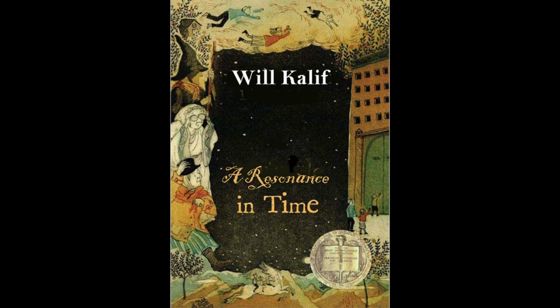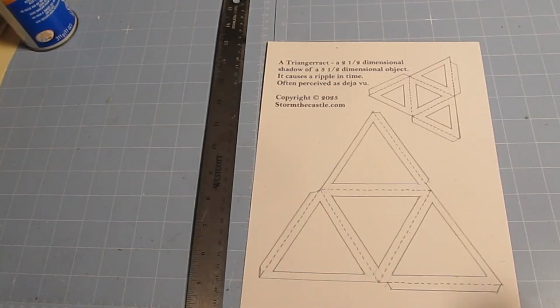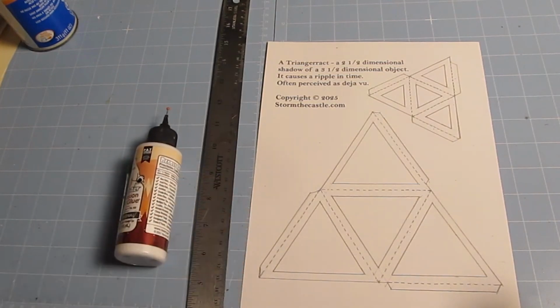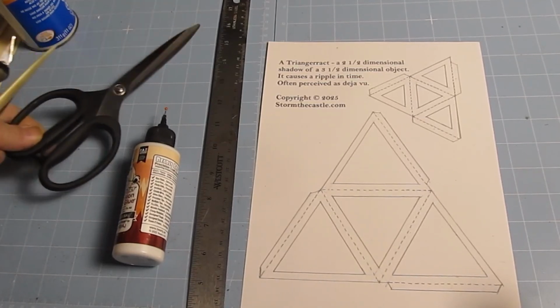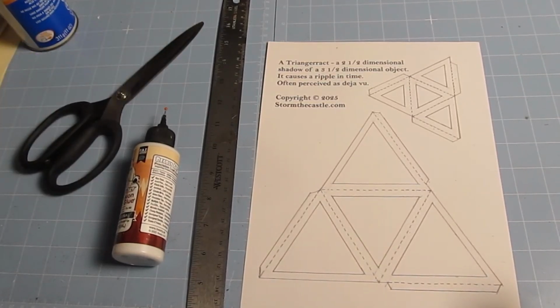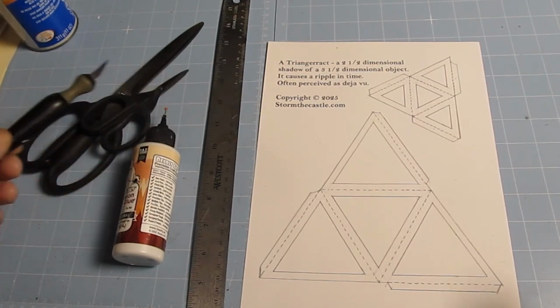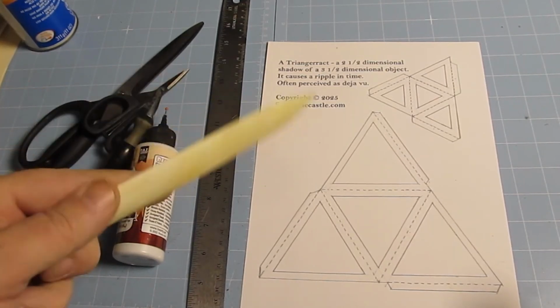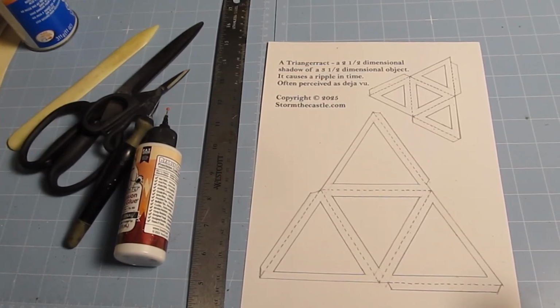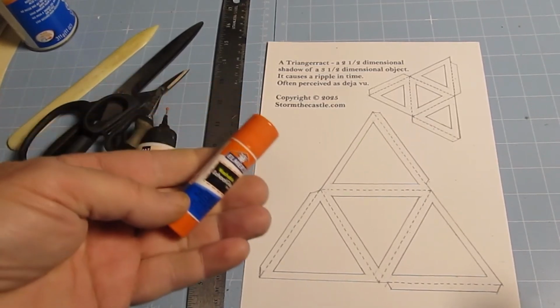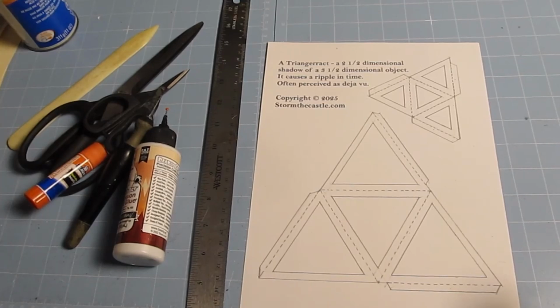So let's first take a look at what you need to make it. You need, of course, the template. You print that up on cardstock, but I'll show you an alternative if you don't have cardstock. A straight edge is really necessary for this. Some kind of adhesive. Something to cut paper with, and a bone folder is optional, but I love the bone folder. It's wonderful to get if you work with paper. And there's an alternative adhesive.